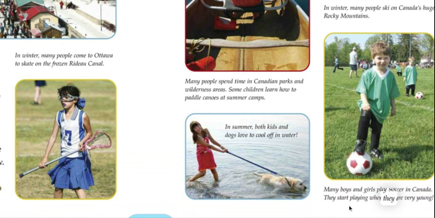Many boys and girls play soccer in Canada. They start playing when they are very young. My brother, he loves to play soccer.